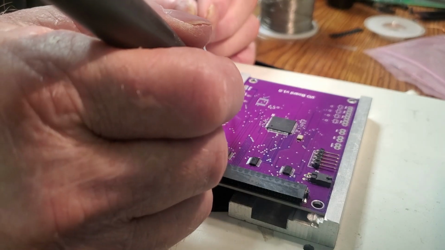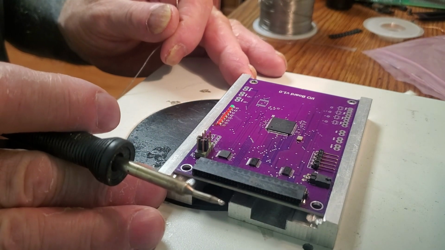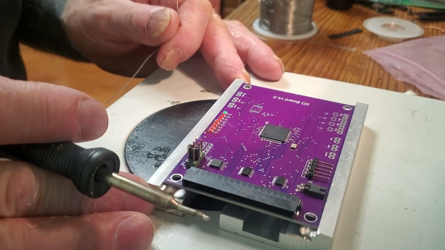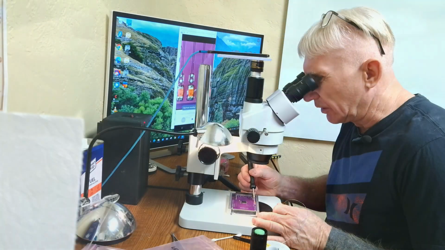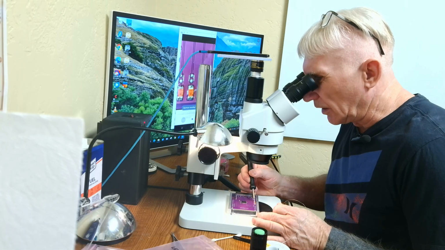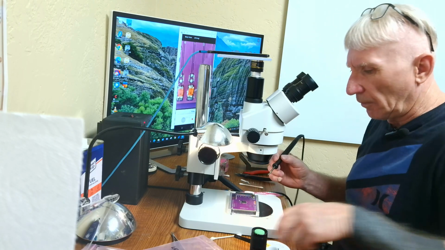Seems to be okay. And you can't get these LEDs too awfully hot, or the little plastic square colored thing, the lens, gets really soft, and I think it could actually come off.